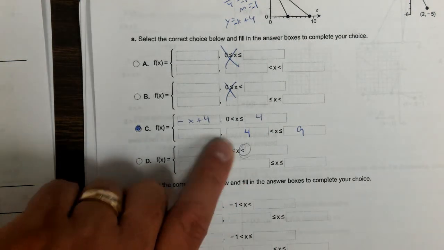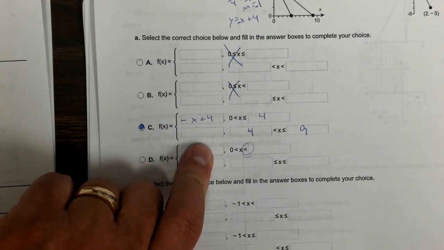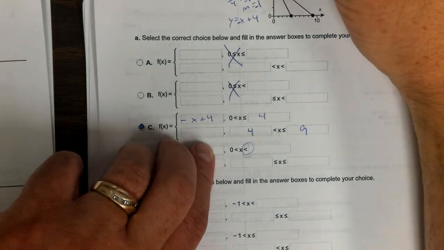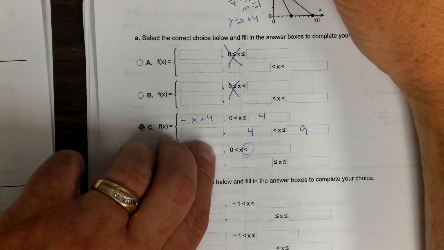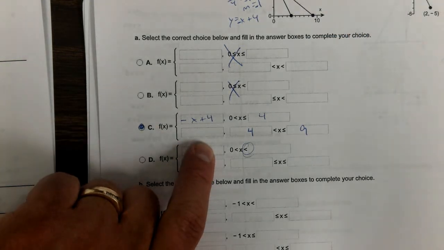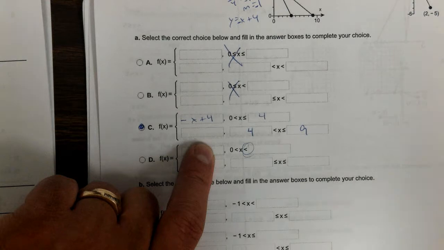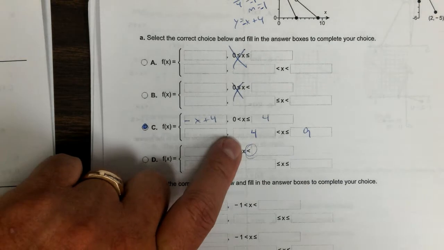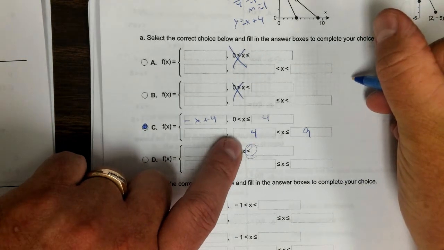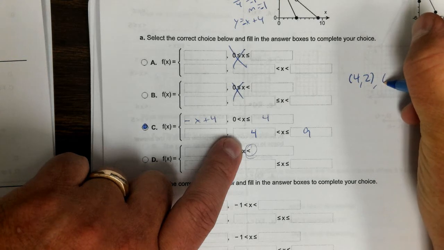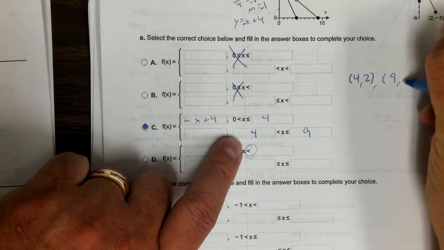Now the part we haven't gotten yet is the equation. Now if you don't like just extending it, that's okay, because sometimes it's not going to be an exact number. Like on this one, it's not. So this is really making you do your math skills. So what do we do when we know 2 points? We've got 4, 2, and we've got 9, 0.